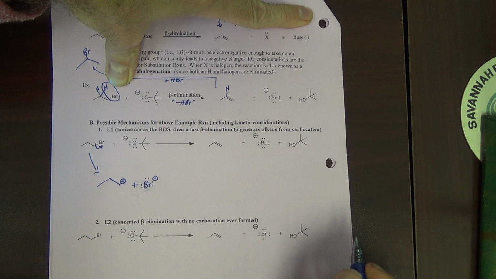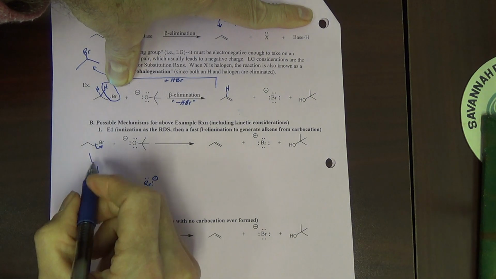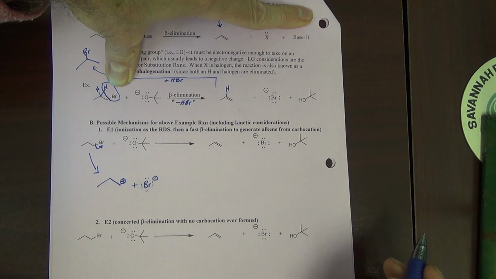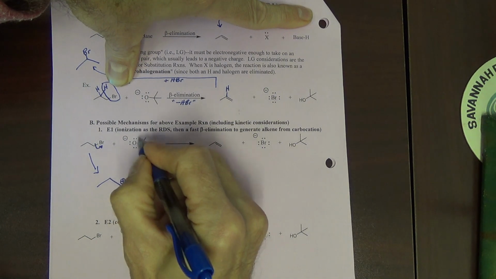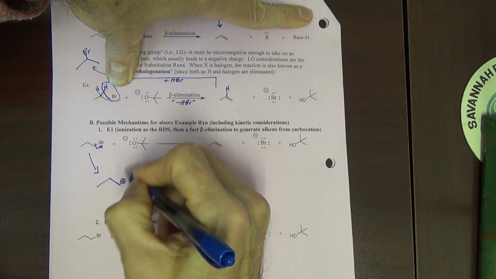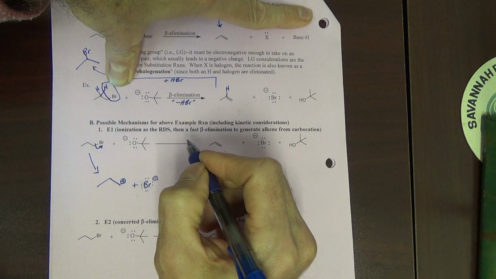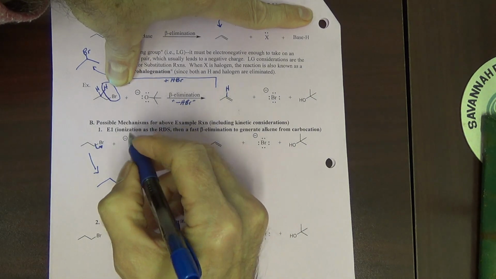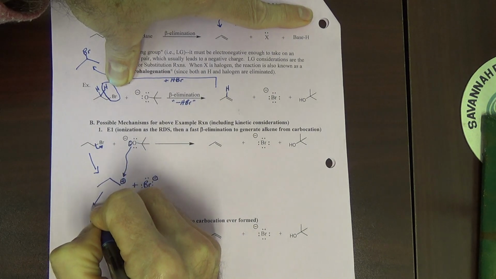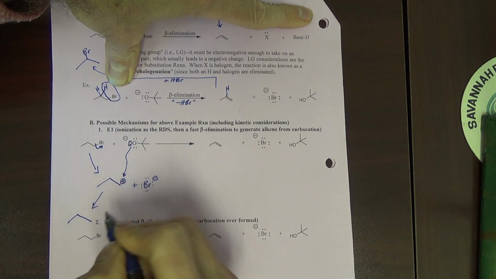Leaving groups just leave in an SN1, and in fact, this is the same exact step as an SN1 mechanism. From there, this molecule could react with here and give us an ether. In fact, let's show that. If these electrons reacted here, that would give boom, boom.